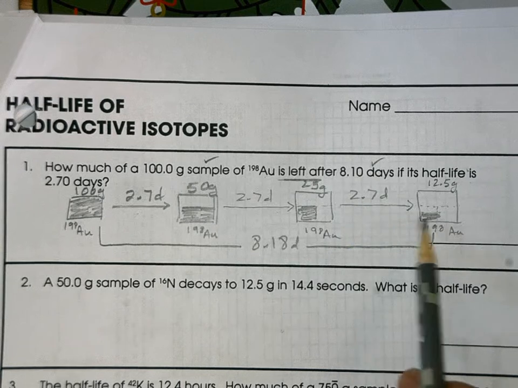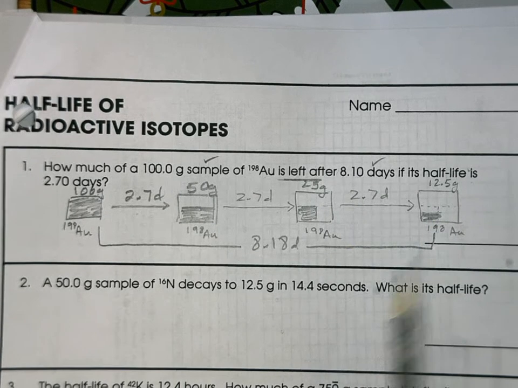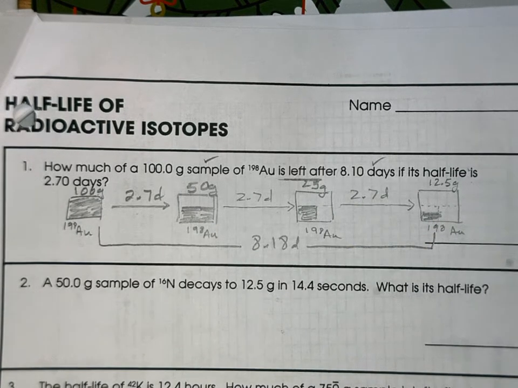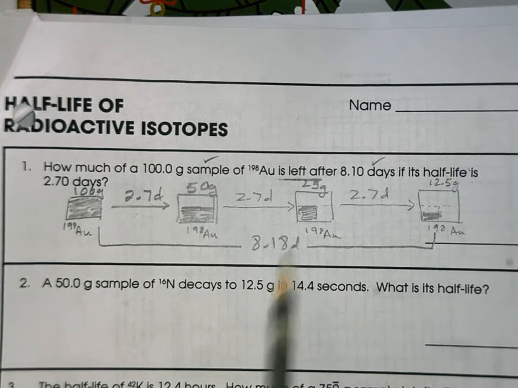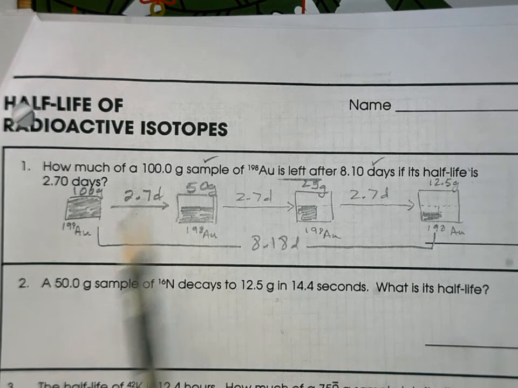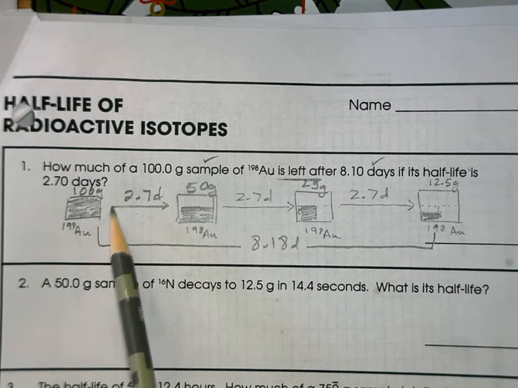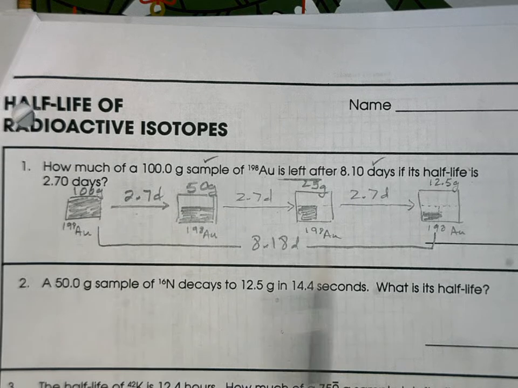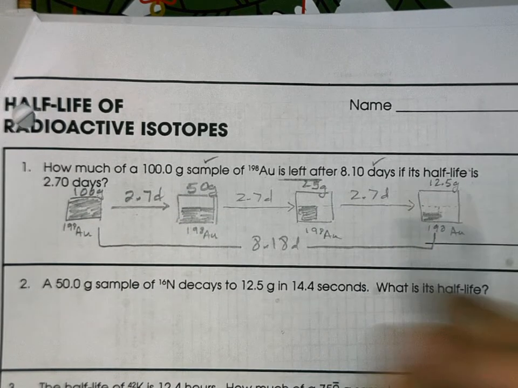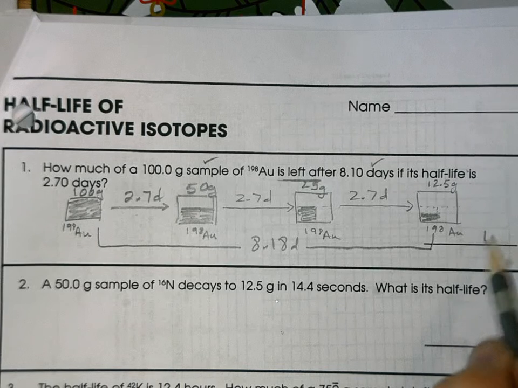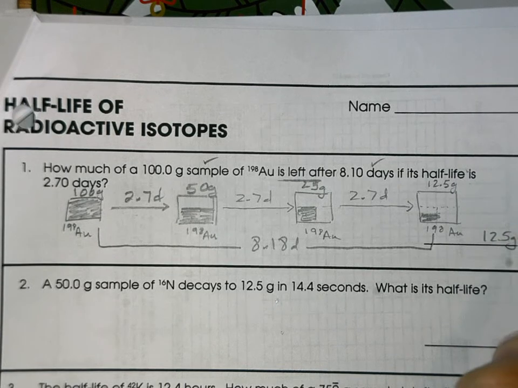And then after another 2.7 days, we were left with only 12.5 grams. Now, in some of these other problems coming up, I'll just get you set up with those. So, make sure we've answered the question: 12.5 grams of gold-198.